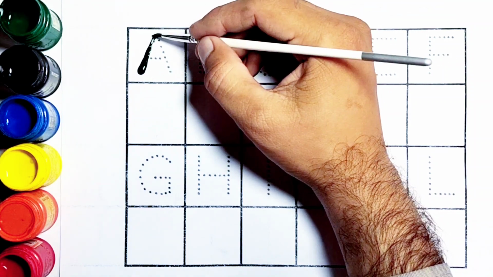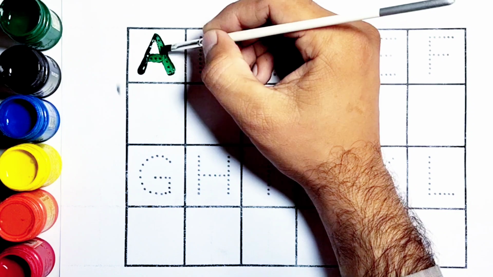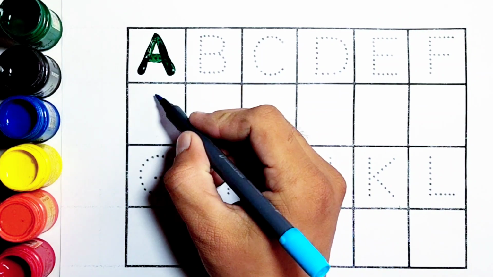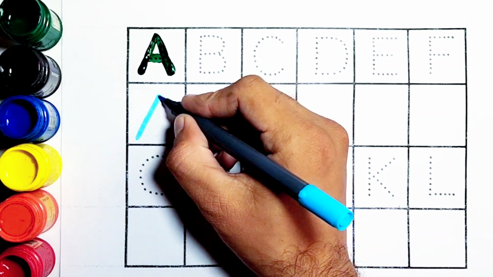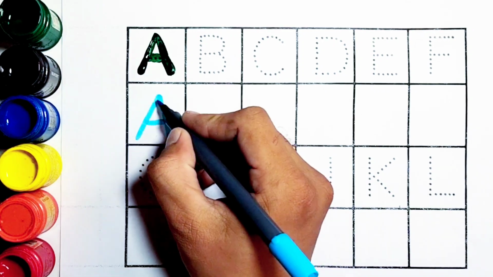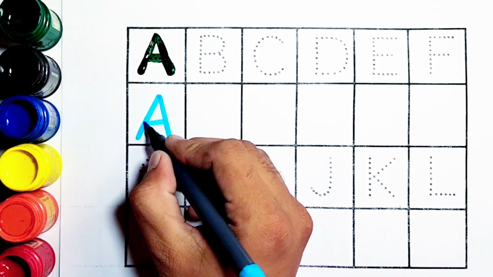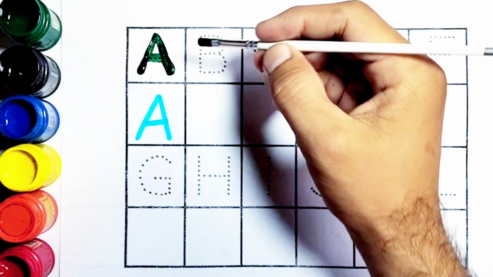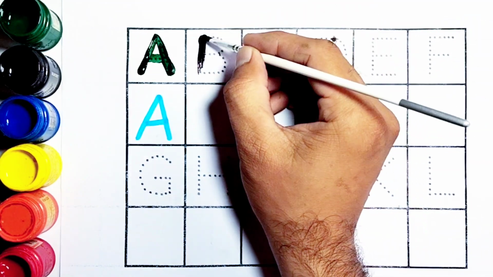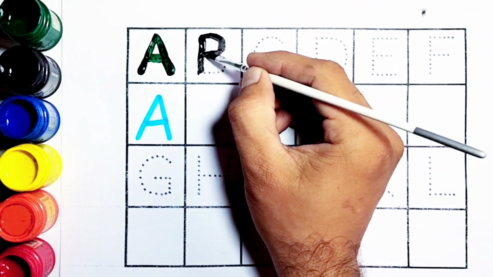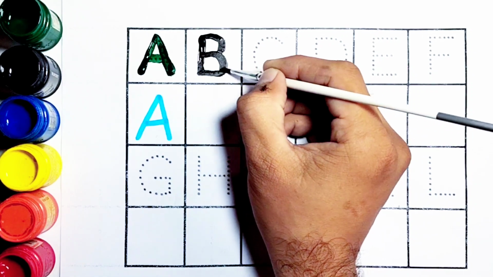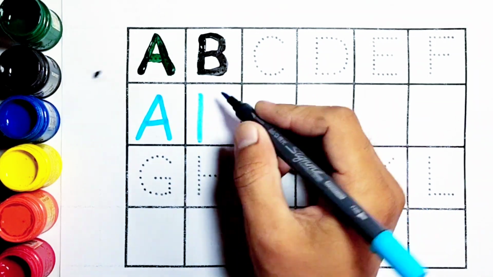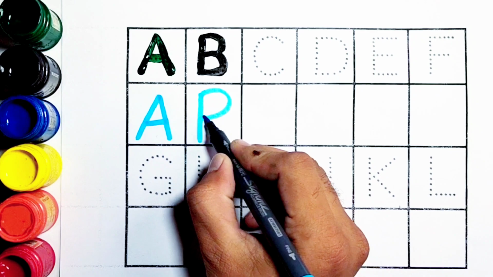A for apple. ये है हमारा A for ant. B for ball. ये है B for ball. ये है हमारा B for bat.